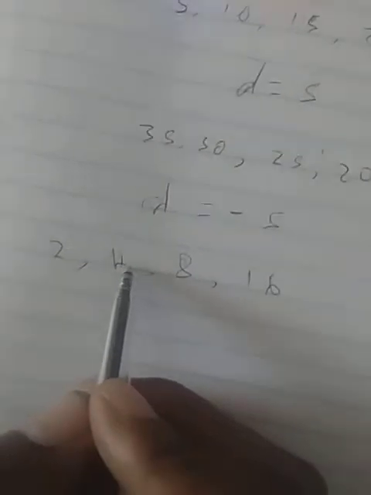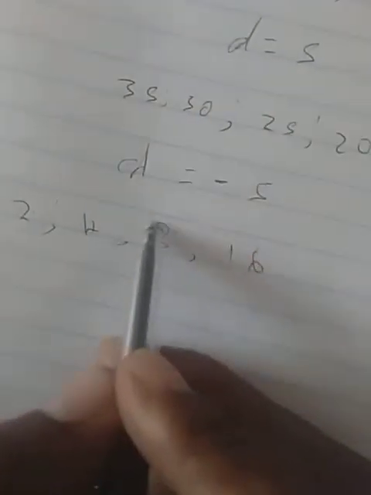The only way to tell is to continue with the sequence. We will see whether we add 2 or we times by 2. 4 plus 2 is not 8, so plus 2 is out already. But 4 times 2 is 8, so we are fine. Times 2 is fine. 8 times 2 is still fine, because it's 16.